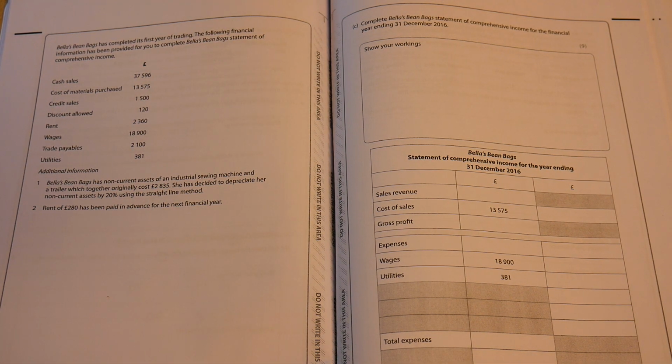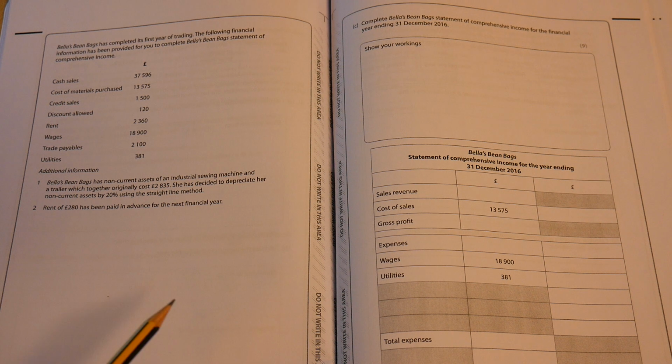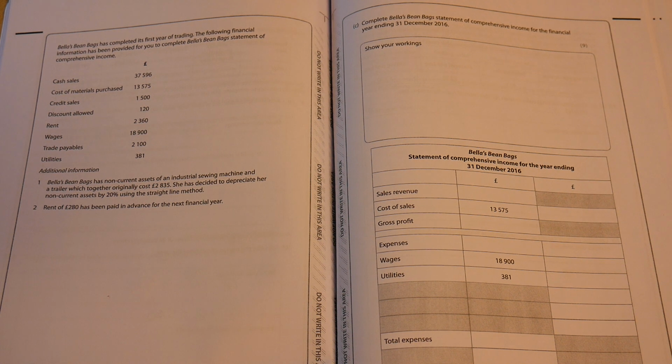Right, so next up we've got a question regarding completion of the statement of comprehensive income. Now I've tried to include both screens here, both pieces of paper, so that you can see those. I hope that's coming through okay on the video. So let's take a look at completing this.